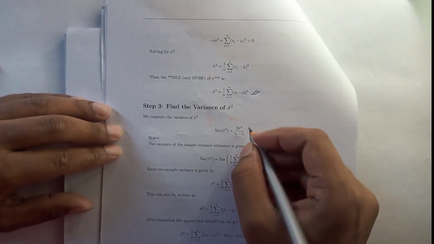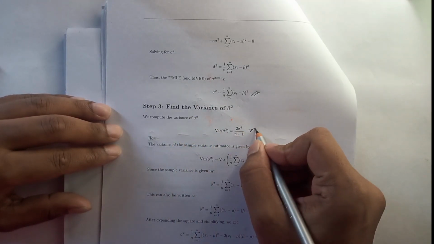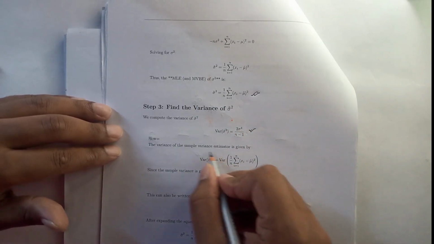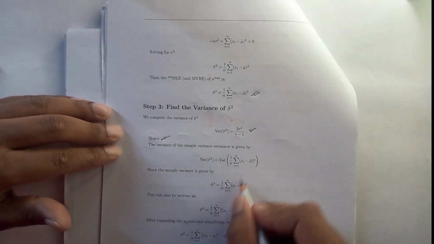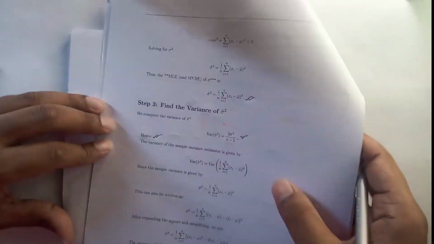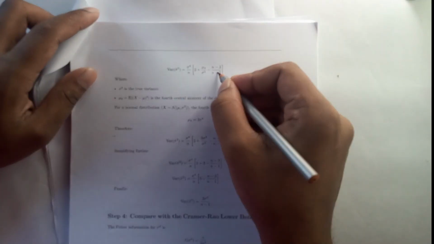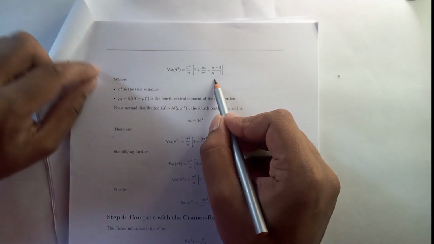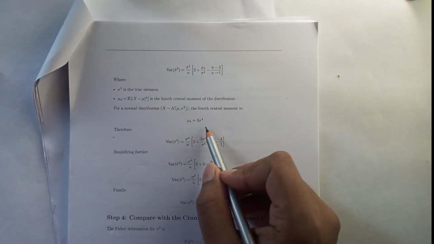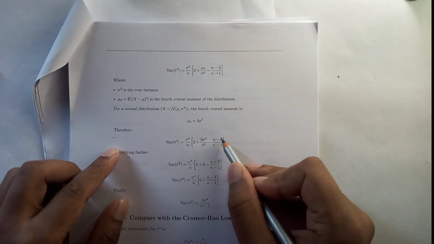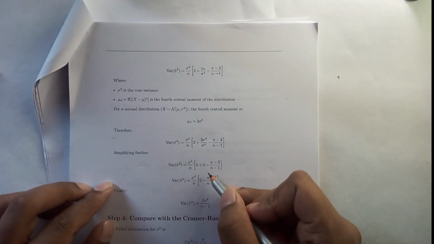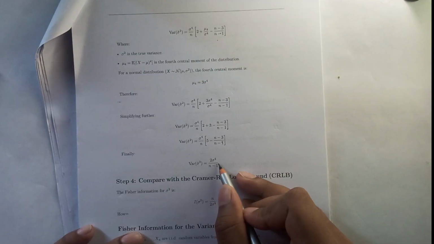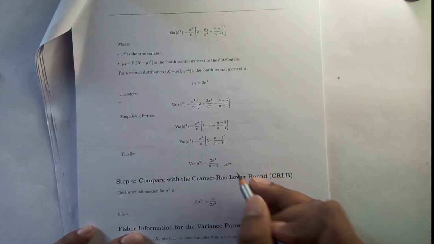You can memorize this part, or if you wanted to find out how this was done, you will go for this approach. When I take this variance, I found the variance of sigma square, and by simplifying this way you will get 2 sigma to the power 4 over n minus 1.